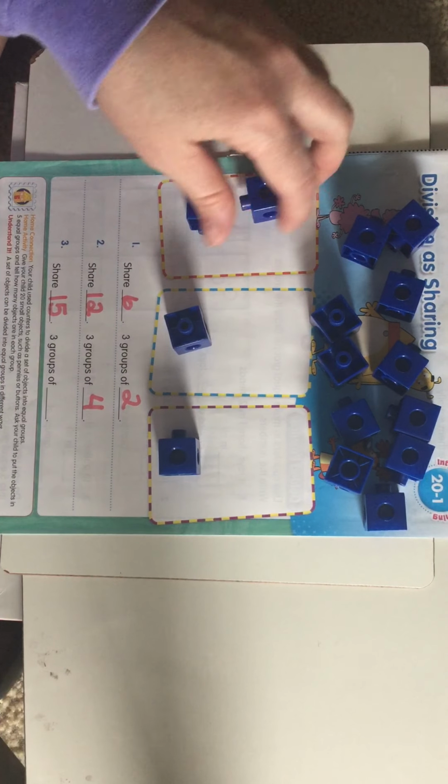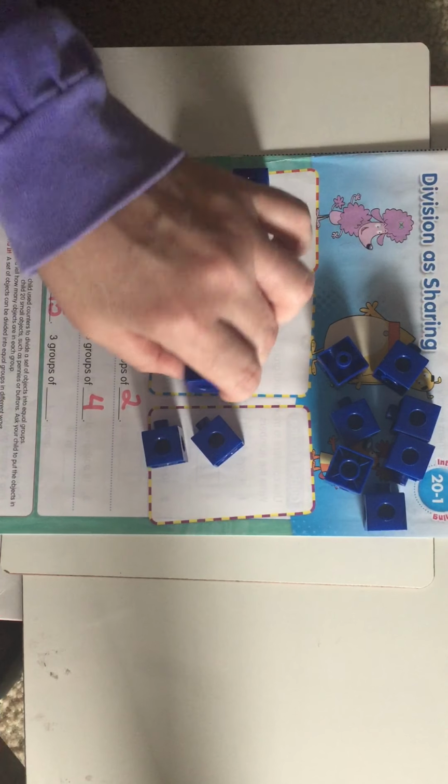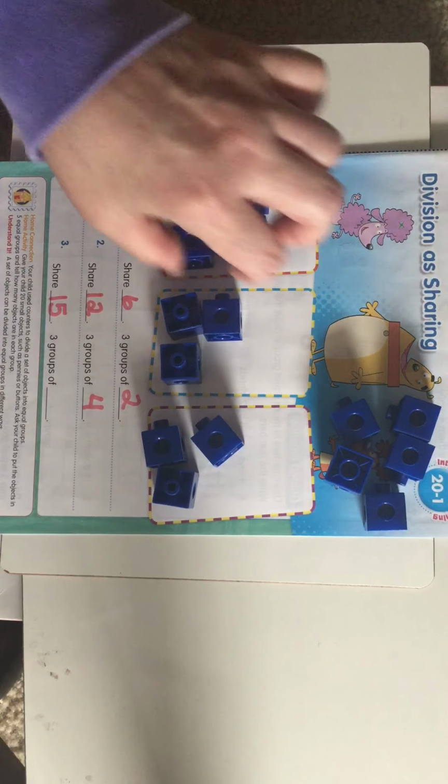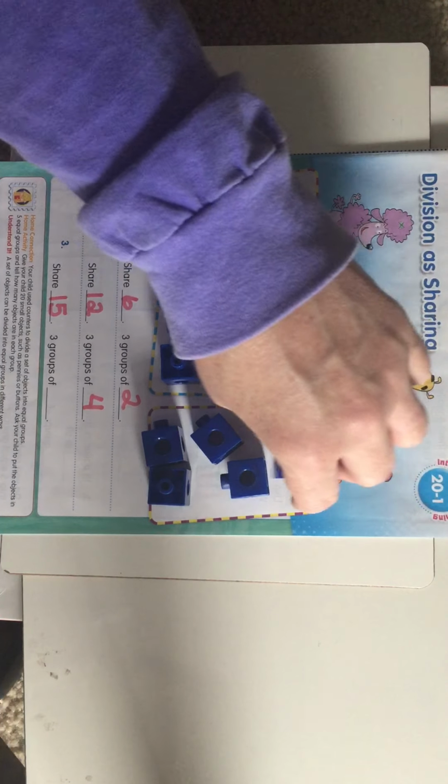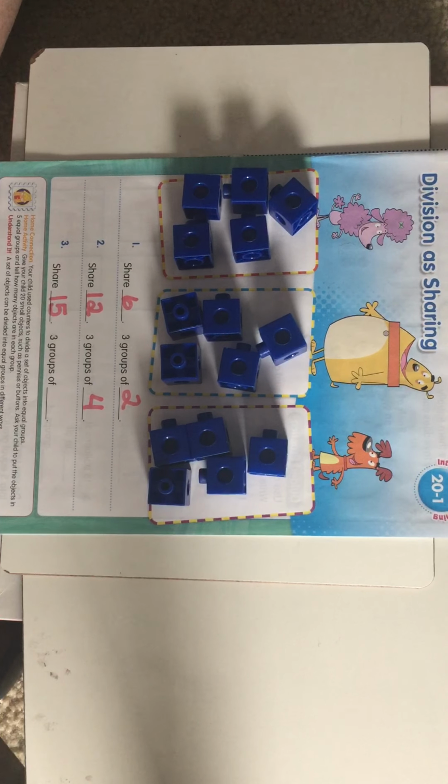Okay, now we're going to divide them up into these 3 groups. So we're just going to keep putting counters in our blocks until we've used up all of them. Okay? So if I have 15 and they're sharing 3 groups, how many are in each group? The answer would be what? 5.